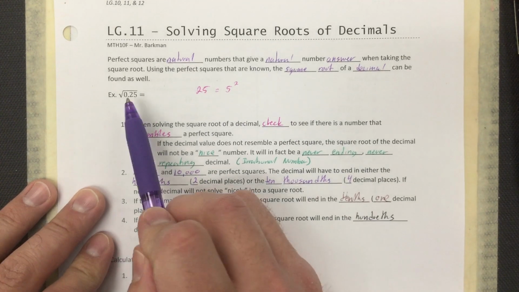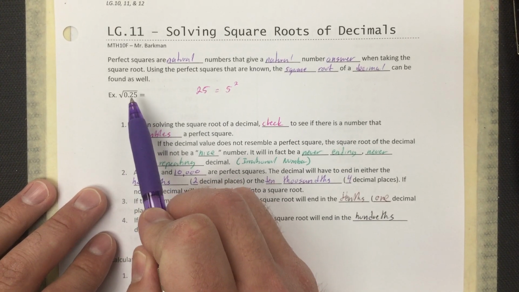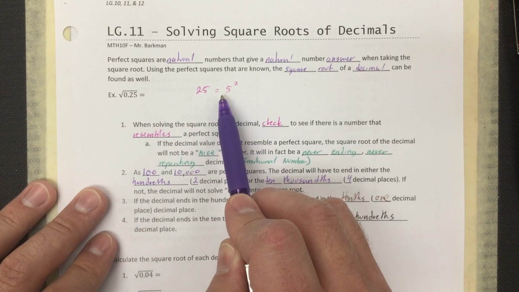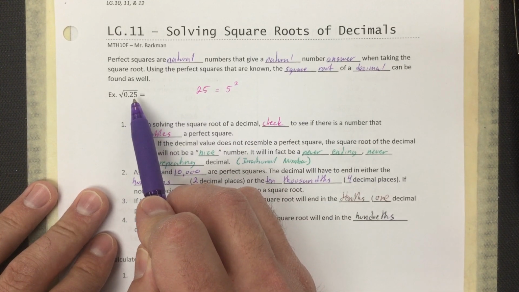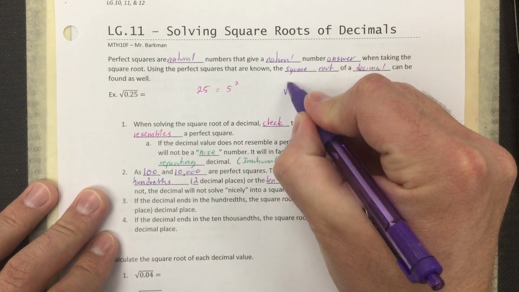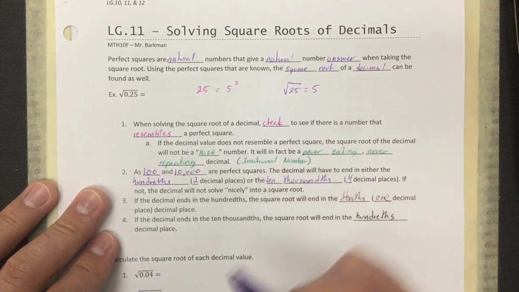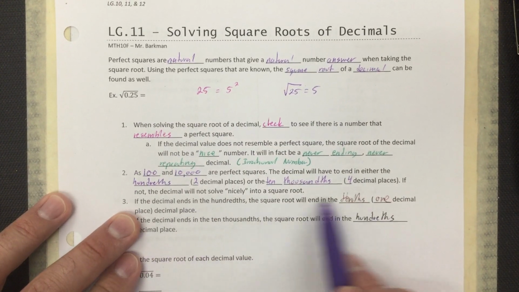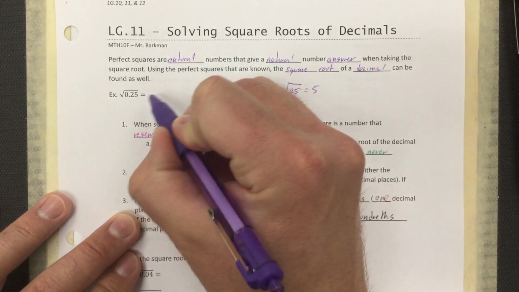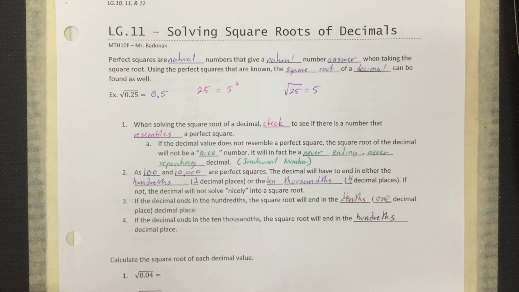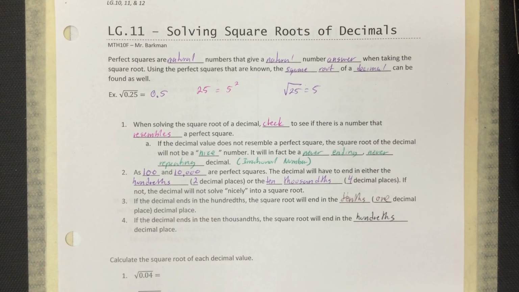So when we are doing a square root, something like the square root of 0.25, we notice that the 25 that we have there is a perfect square, so we can use that. It ends in the second decimal place, so we can use that as well. Now, the answer, square root of 25, is 5. We know that this has 2 decimal places, so our answer will have 1, so we will make this answer have 1 decimal place, and the answer is 0.5. In fact, if we do 0.5 squared, we're going to get an answer of 0.25.